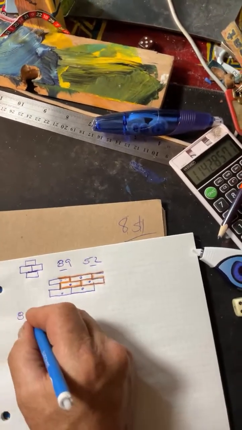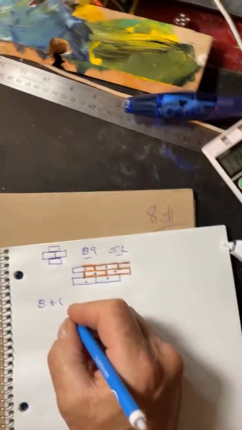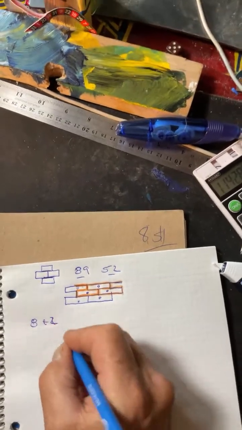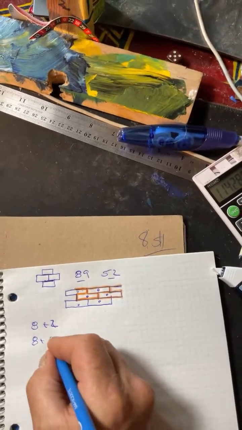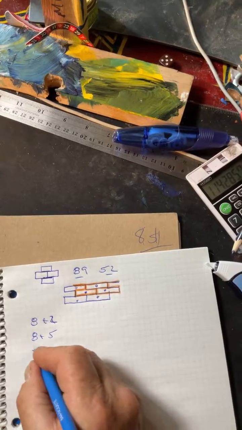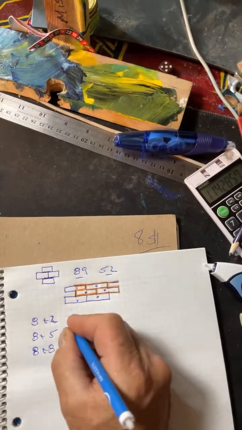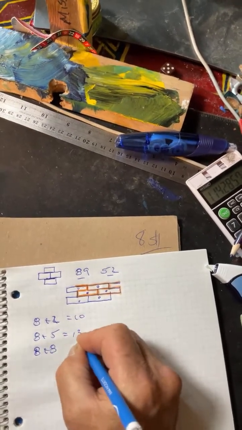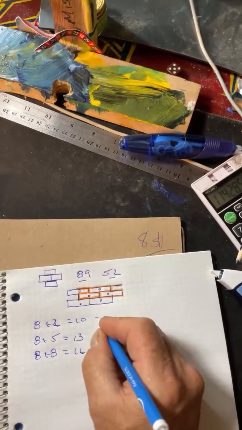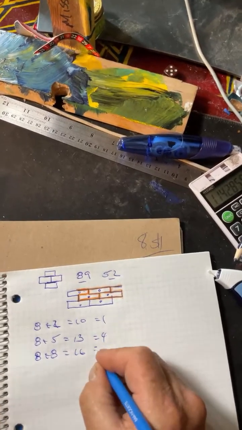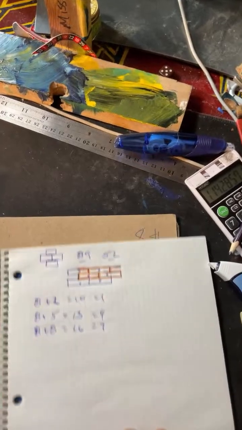So with my 8 and 1, sorry, I didn't want to do it that way. My 8 and 2, my 8 and 5, my 8 and 8 equals to 10, equals to 13, equals to 16, equals to 1, equals to 4, equals to 7. That's the formation we run.